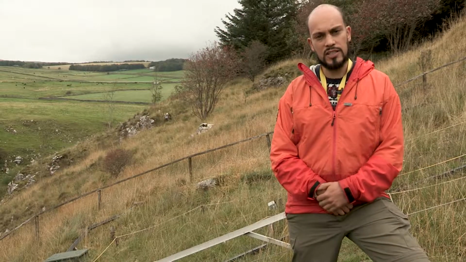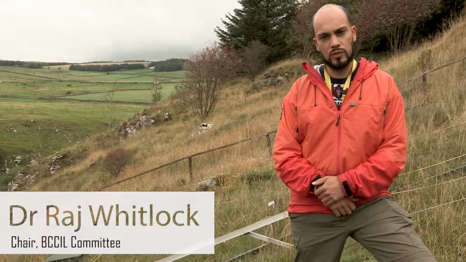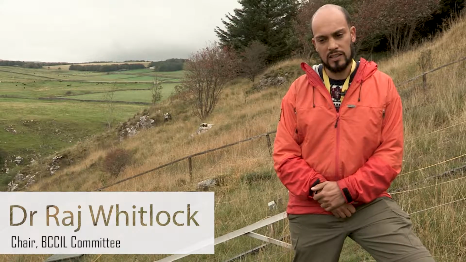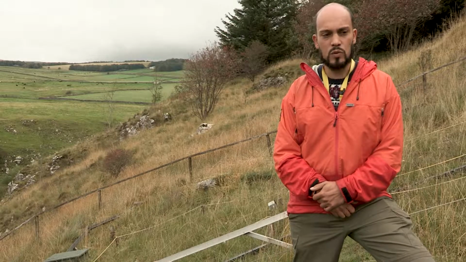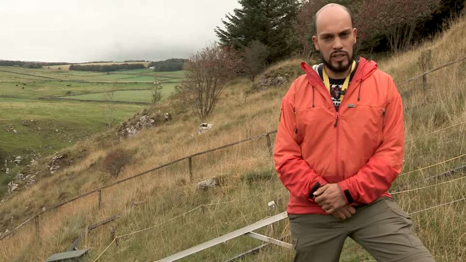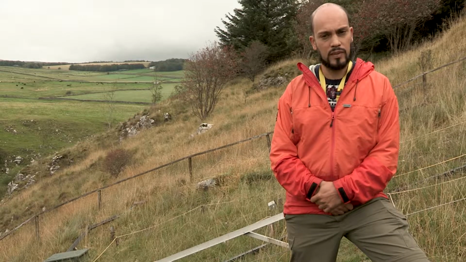At Buxton Climate Change Impacts Lab, we've been exposing this natural grassland to more than 25 years of simulated climate change. We have three main treatments. First of all, summer drought. This treatment is applied using an automatic system of rain shelters.